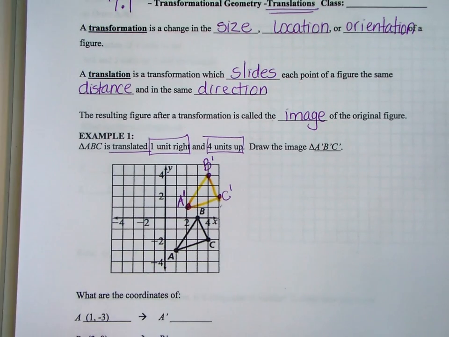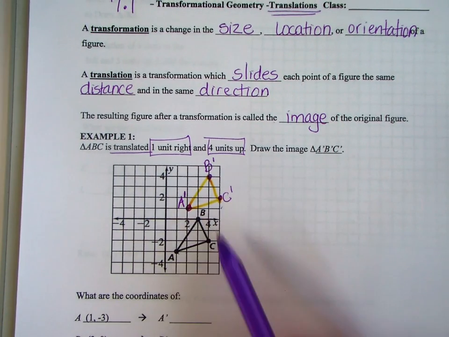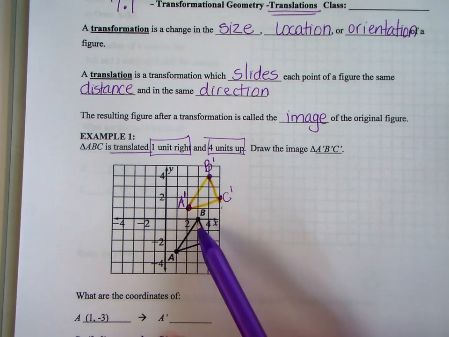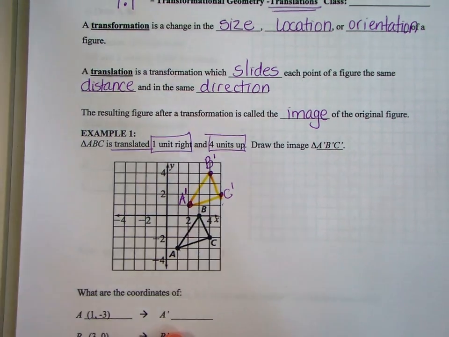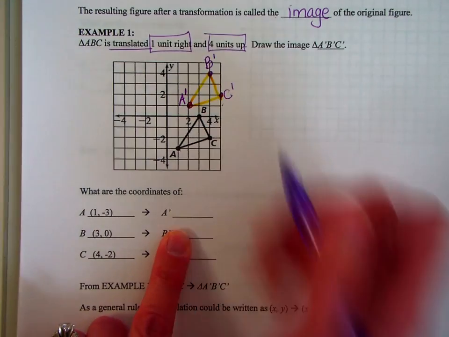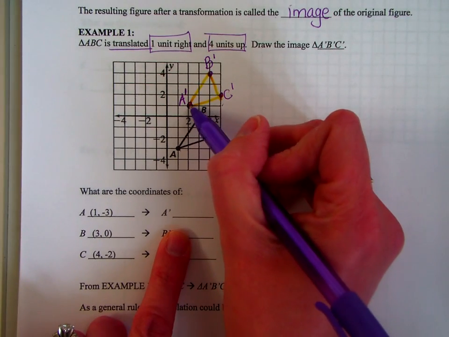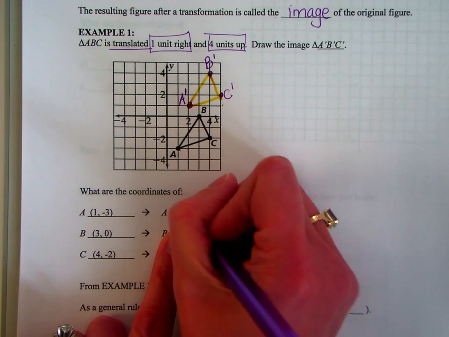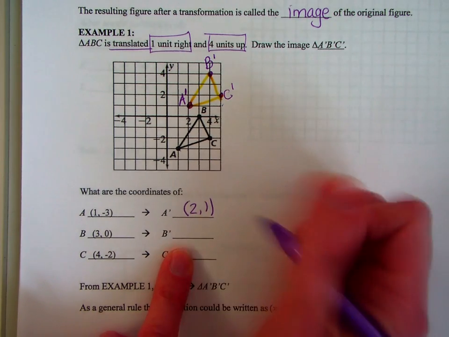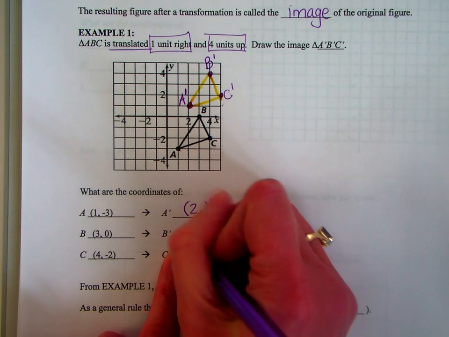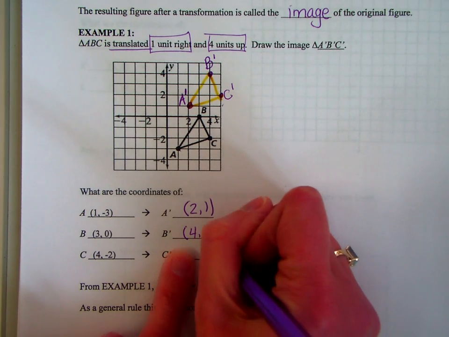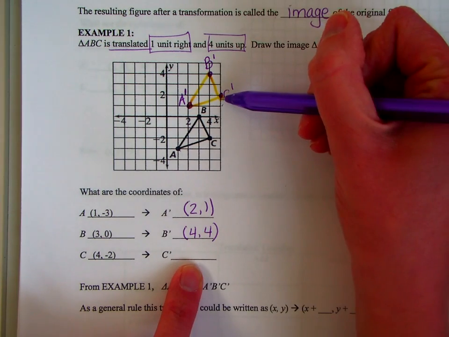And then just to pay attention to our new coordinates, we're going to list out the new coordinates of A prime. That point is at 2, 1. B prime is now at 4, 4. And C prime is now at 5, 2.